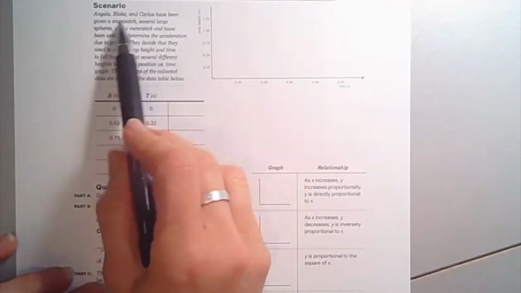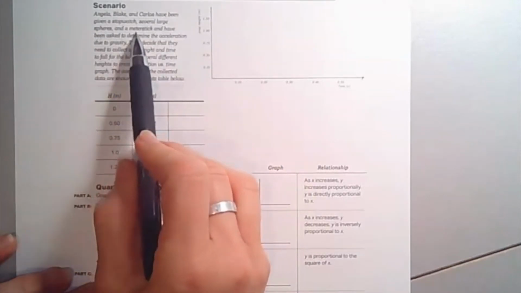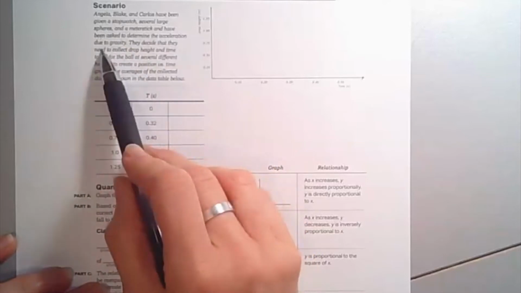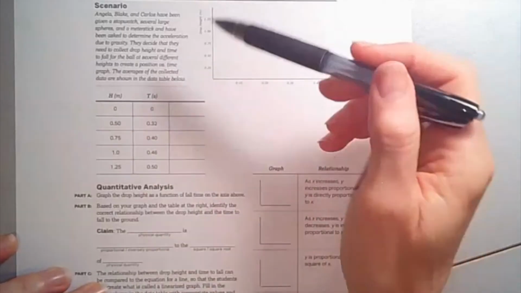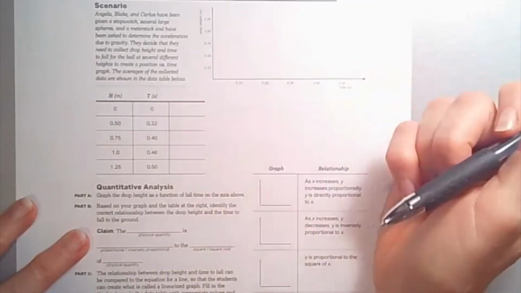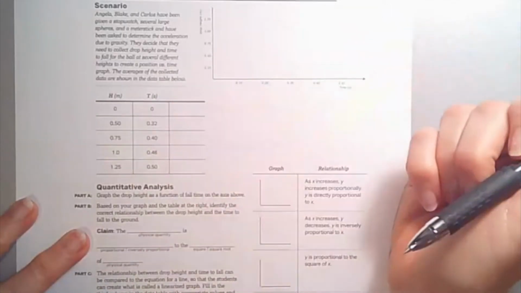Angela, Blake, and Carlos have been given a stopwatch, several large spheres, and a meter stick, and have been asked to determine acceleration due to gravity. They decide that they need to collect drop height and time to fall for the ball at several different heights to create a position versus time graph, and here's their data.